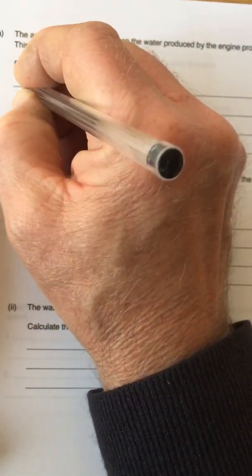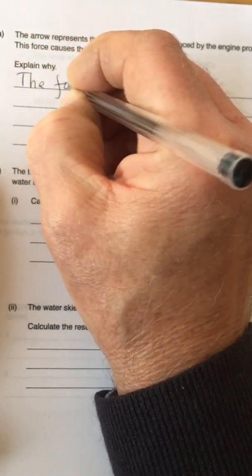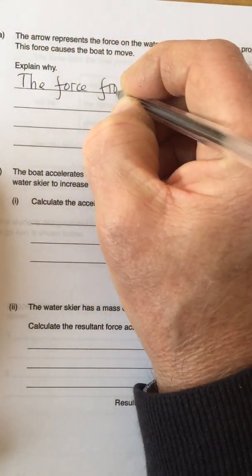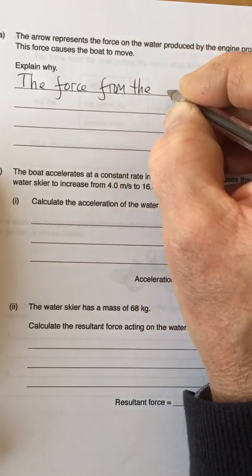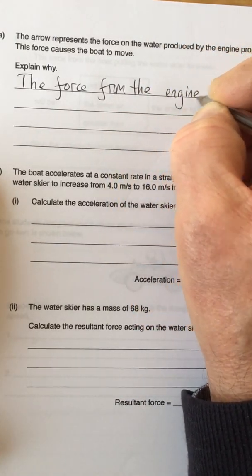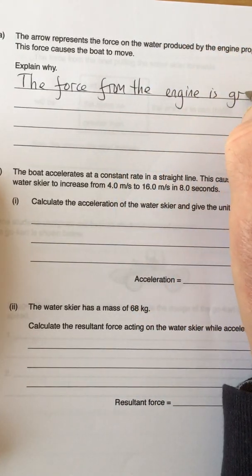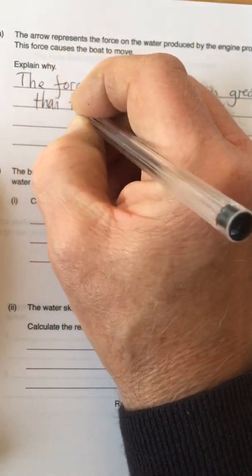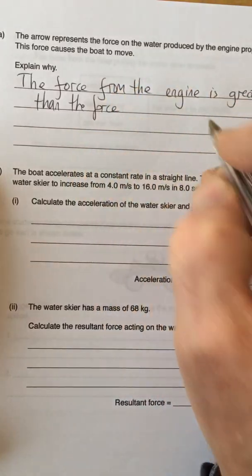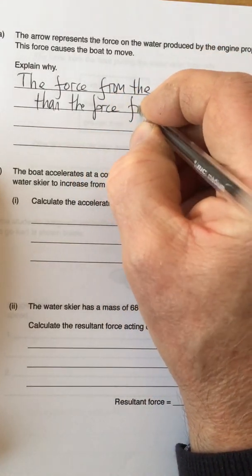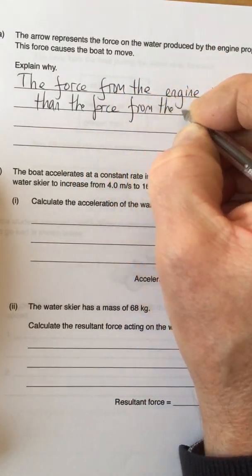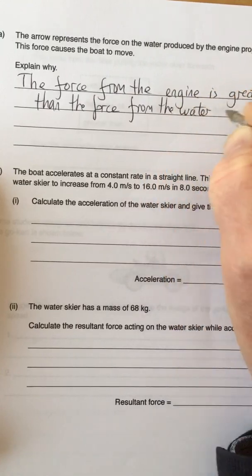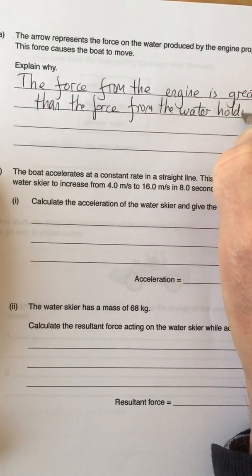So the force from the engine is greater than the force from the water holding the boat back.